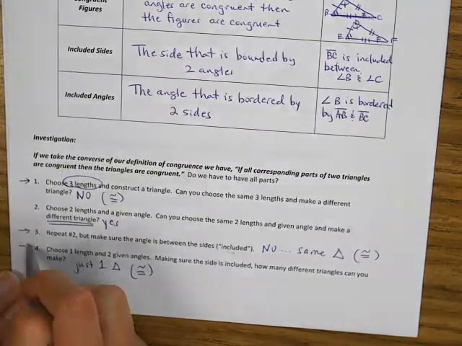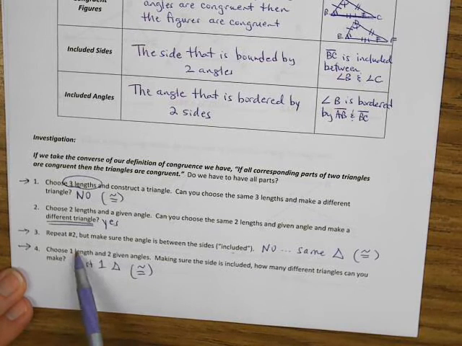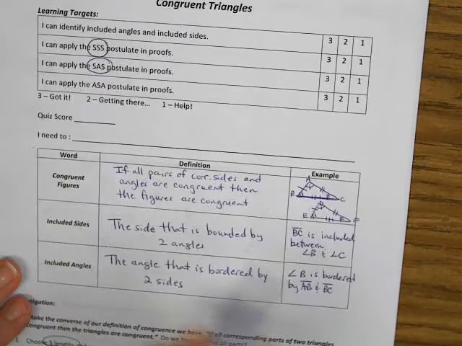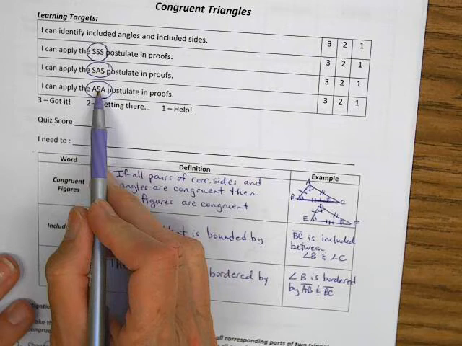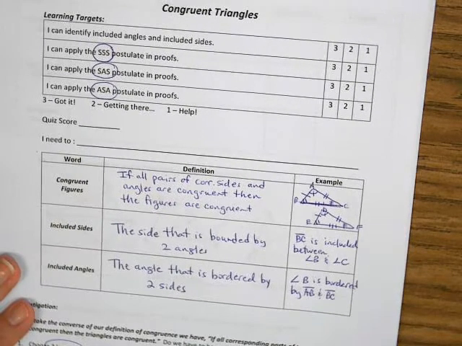And then this last one, we showed that if we had two angles and a side, and that the side was included, again, we could only get one triangle. So that's our final postulate called angle, side, angle. See the side between the two angles. So let's turn the page and actually write these out.